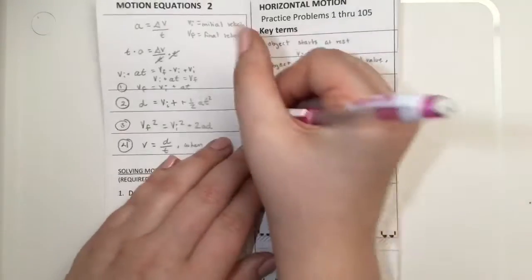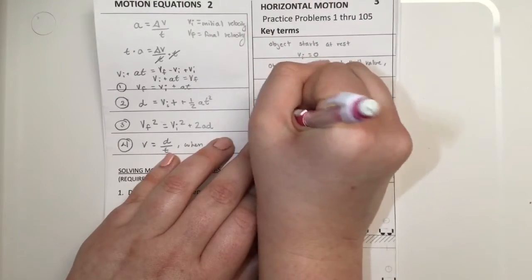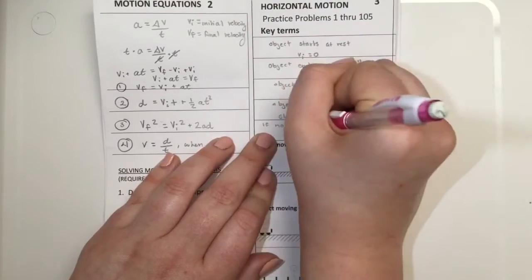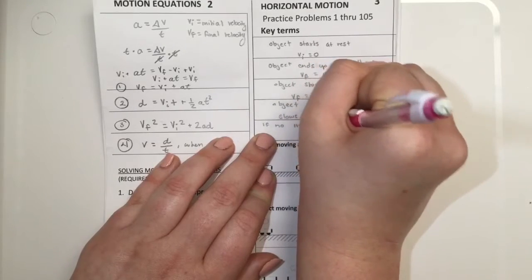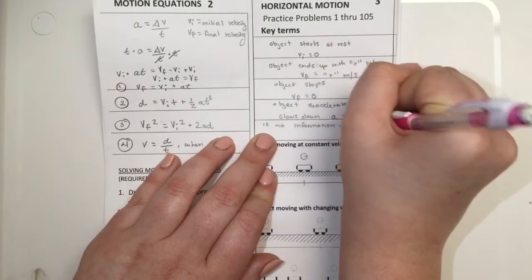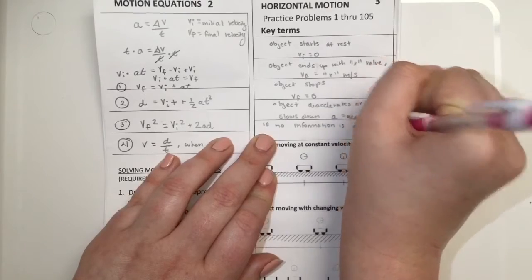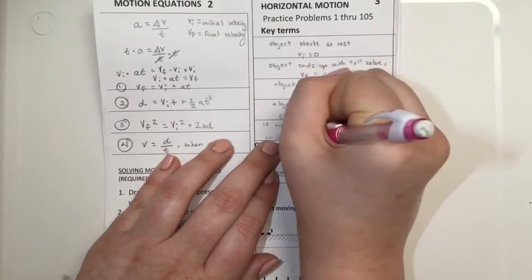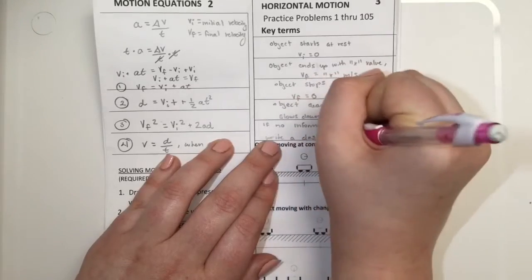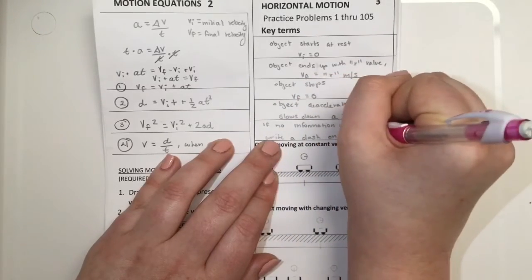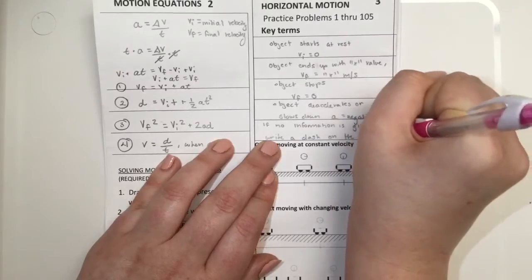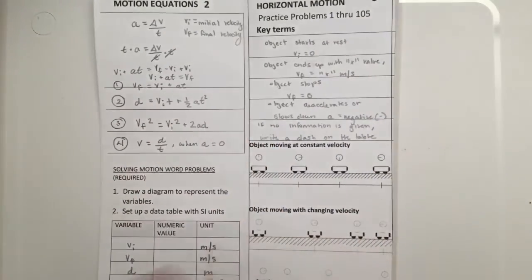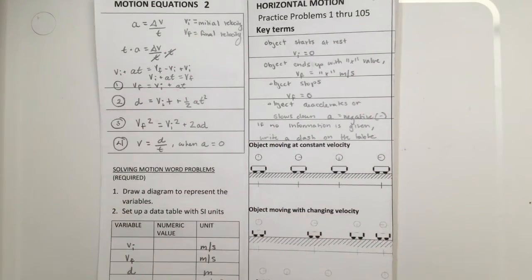And finally, if no information is given, write a dash on the table. So this one's a little bit more specific to the problems we're going to be working out, and I'll explain that to you as we go. All right, so let's jump right into the problems.